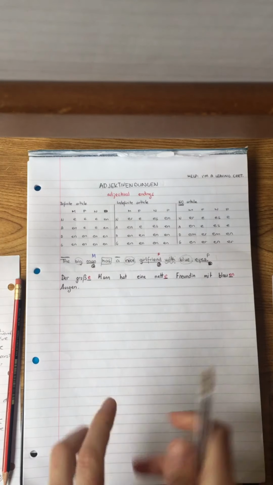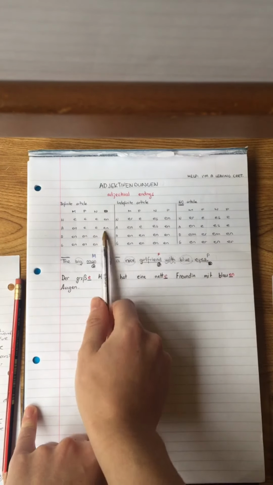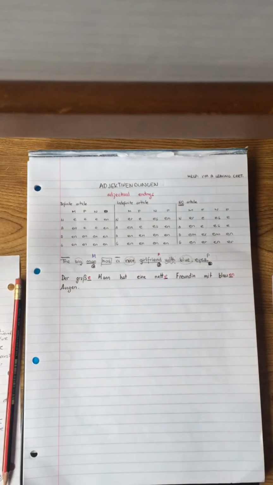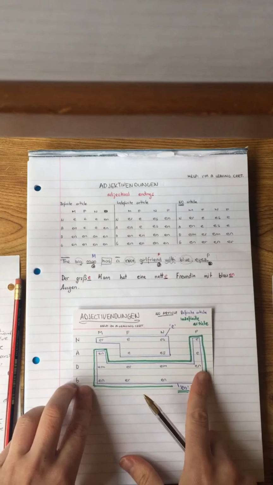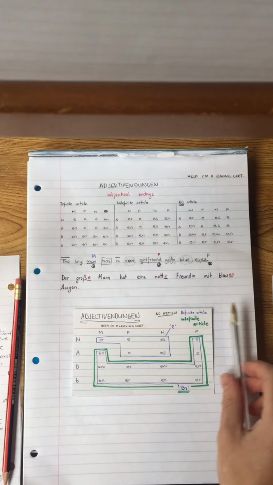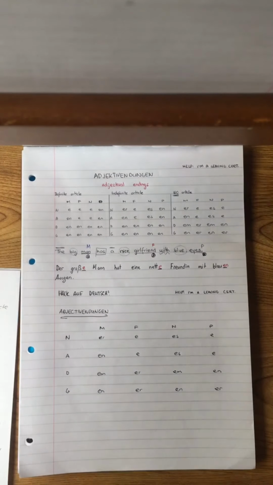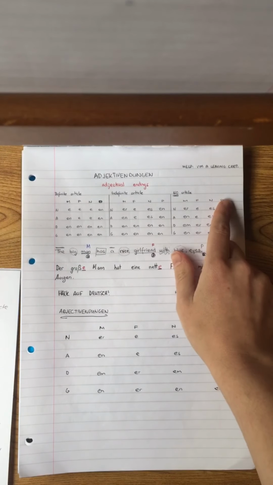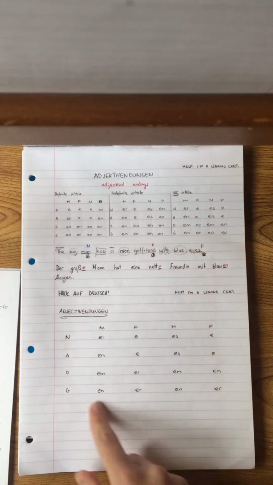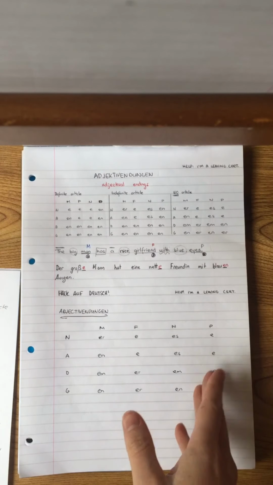You can actually condense all three of these tables here into one, like this. So I'm going to show you how to do that. Draw out your no article table, like this. And if you know your definite article table, this should be fairly easy as the endings are kind of similar. I'll show you that there.